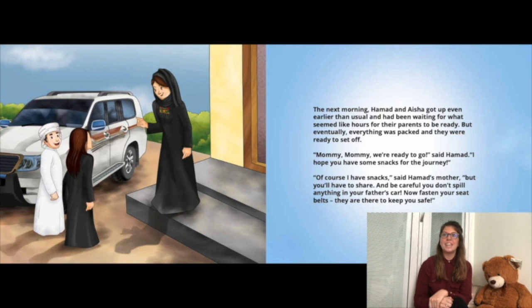The next morning, Hamed and Aisha got up even earlier than usual and had been waiting for what seemed like hours for their parents to be ready. But eventually, everything was packed and they were ready to set off. "Mummy, Mummy, we're ready to go," said Hamed.